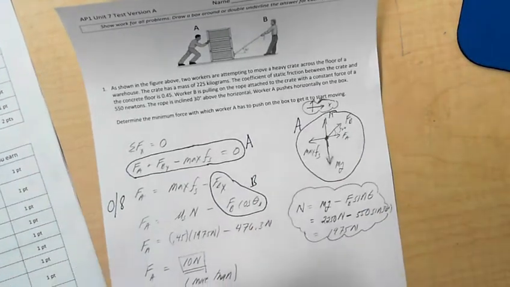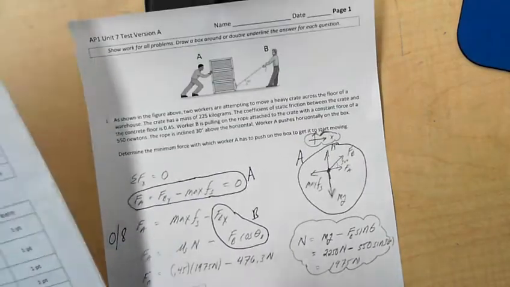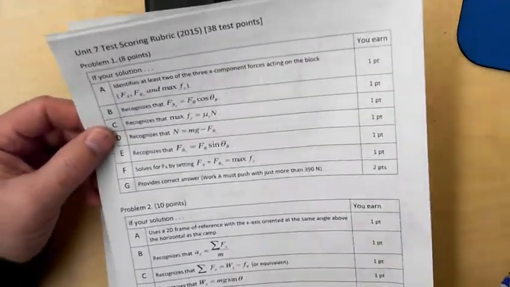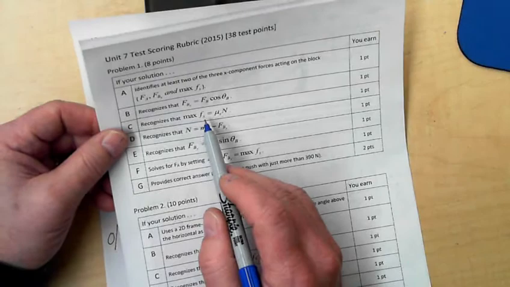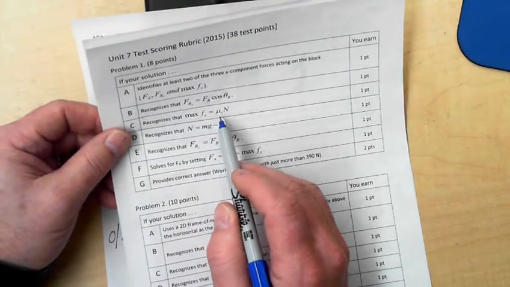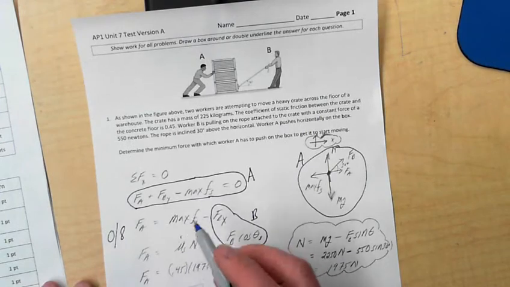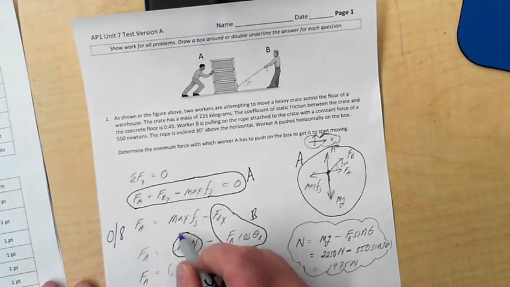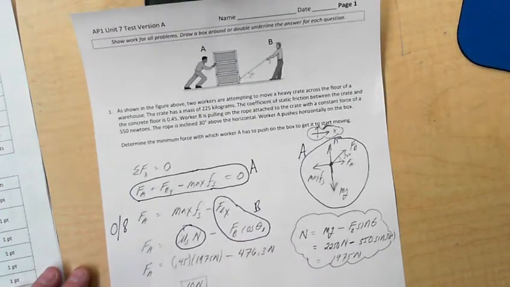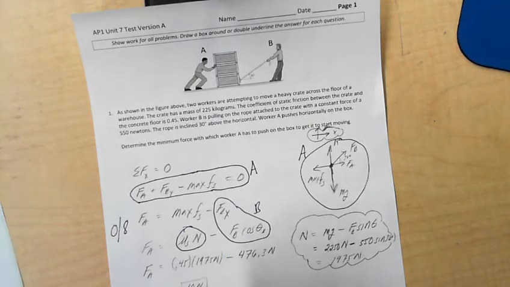Okay, there's B. So there's another point that I would earn partial credit. Did I recognize that the maximum static friction force is calculated by mu sub s times the normal force? Okay, you bet. So there's a point, and I'm going to label that as C.